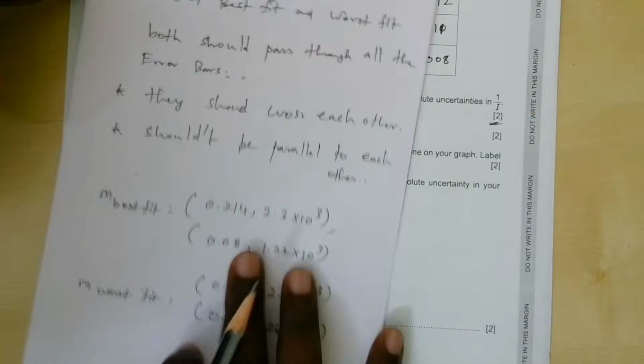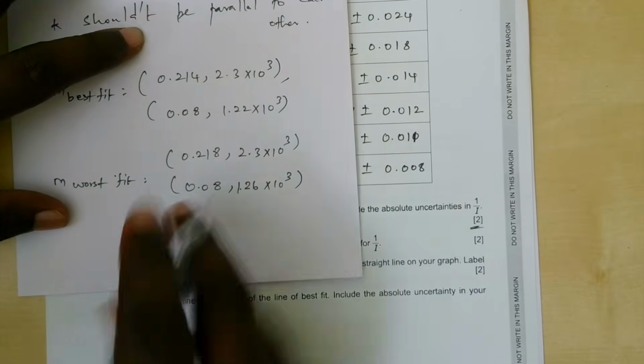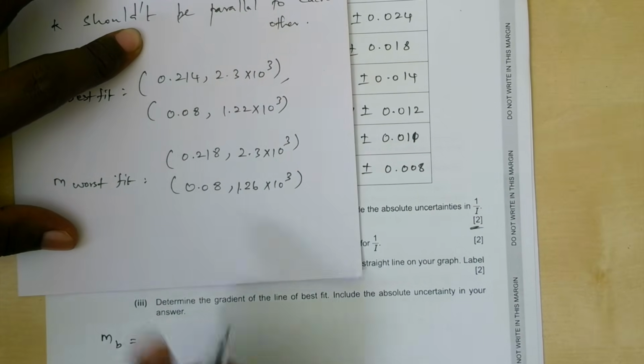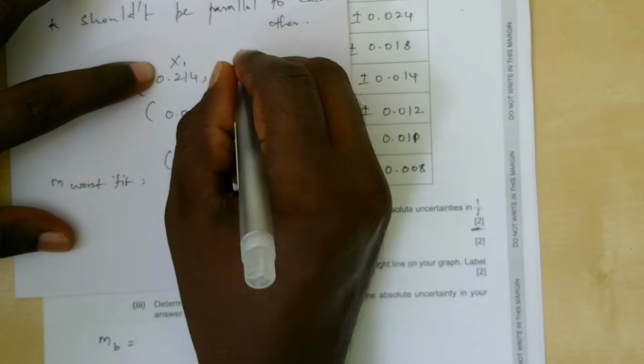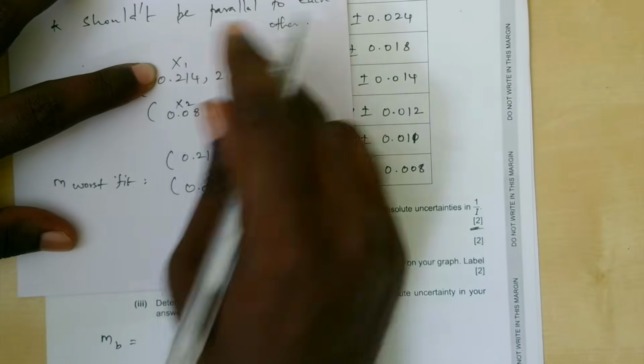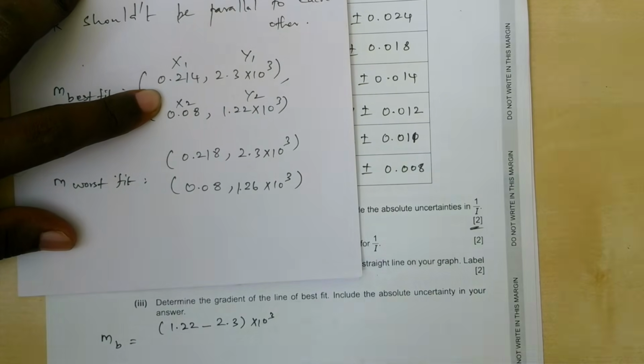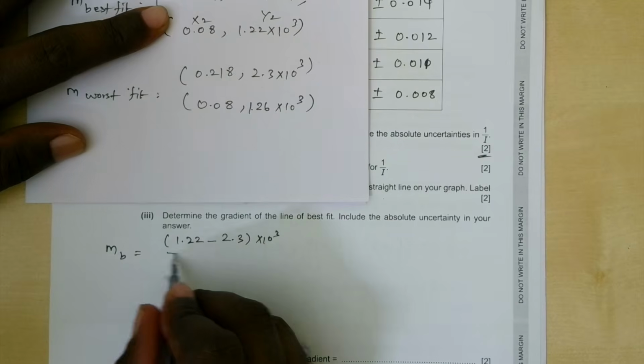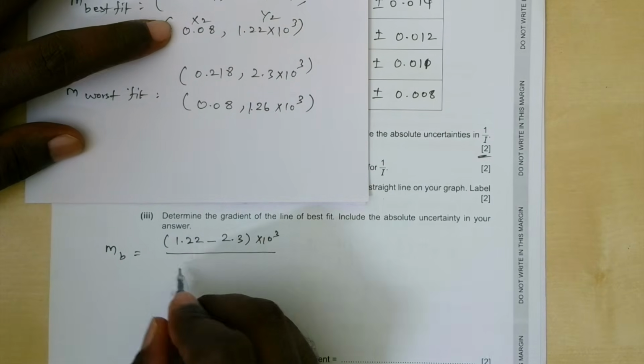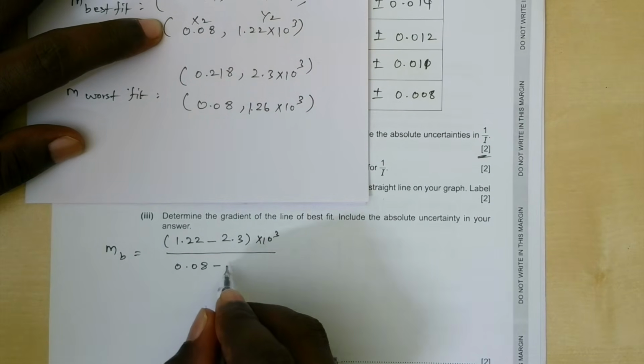Okay, sir. First, let me find the best fit. So I'm going to use m equals, with x1, y1, x2, y2. I have to do y2 minus y1 divided by x2 minus x1. So 1.22 minus 2.3 into 10 power 3. This 10 power 3, most people will miss, sir. That's why they make mistakes. Okay, it's 0.08 minus 0.214.